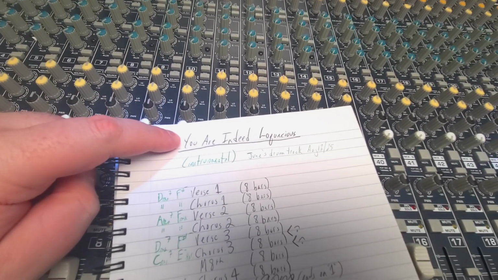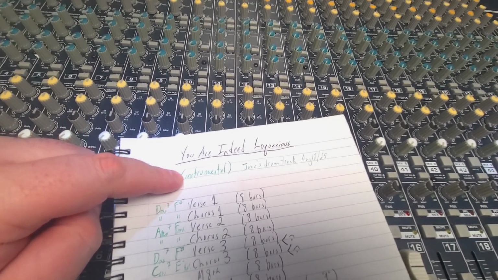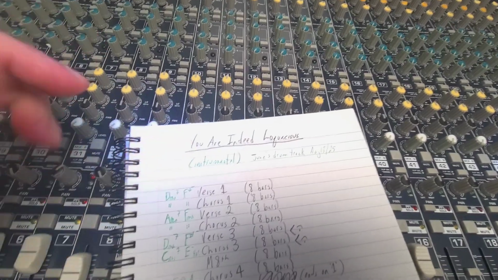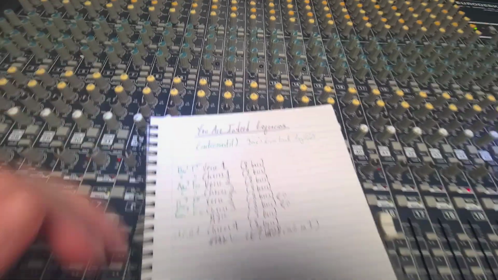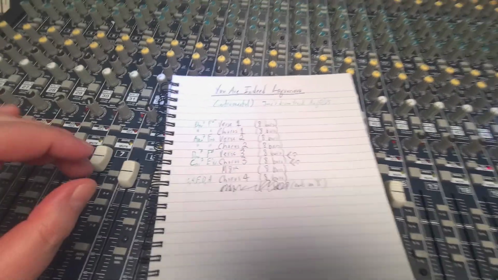You let me know if you get this joke, because this is an instrumental and they called it this, so you tell me in the comments if that makes sense to you. The band thinks they're geniuses for coming up with that.